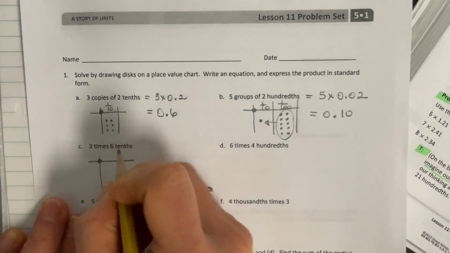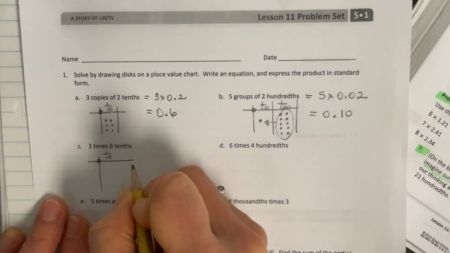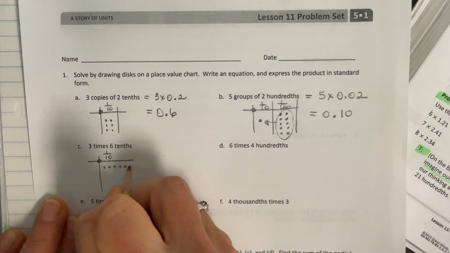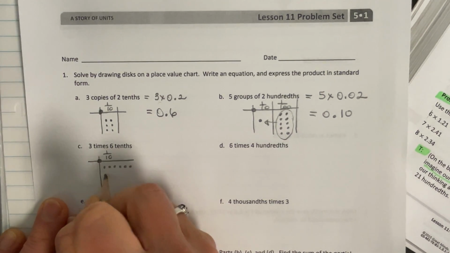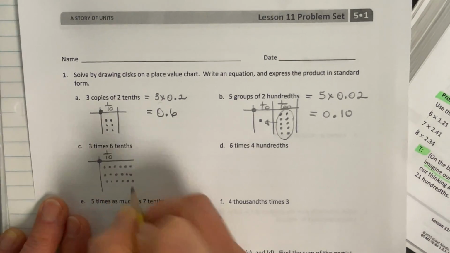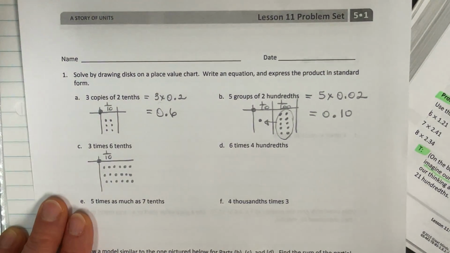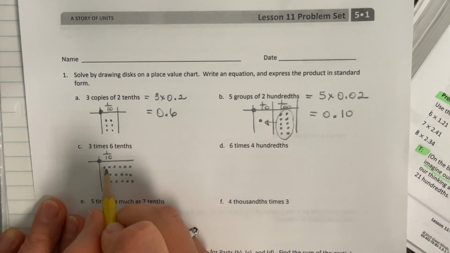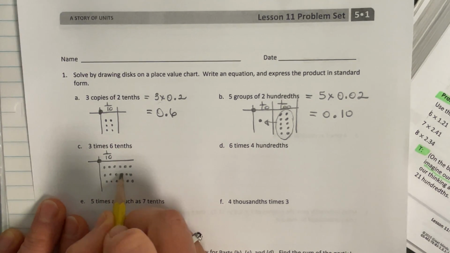So again, I'm going to put my 10ths place, and I have to do 6/10. 1, 2, 3, 4, 5, 6, but I have to do it 3 times. 1, 2, 3, 4, 5, 6. 1, 2, 3, 4, 5, 6. Okay, well, we can see that I have more than 10. So here, if I bundle, I have 6, 7, 8, 9, 10.